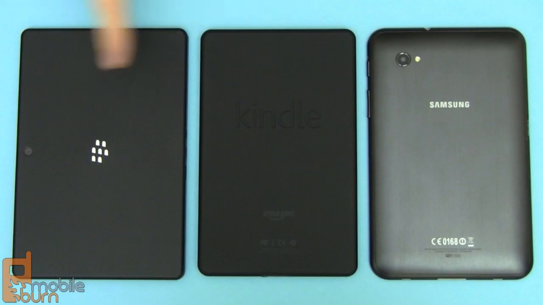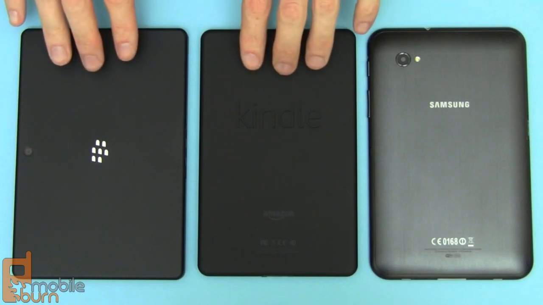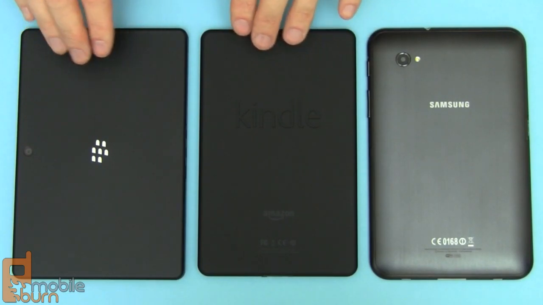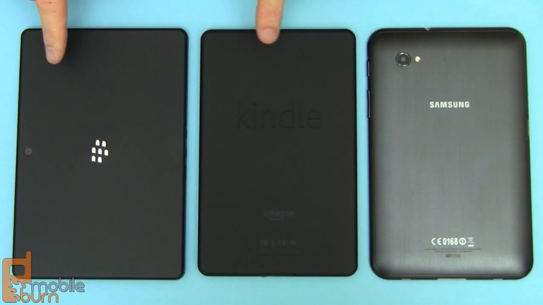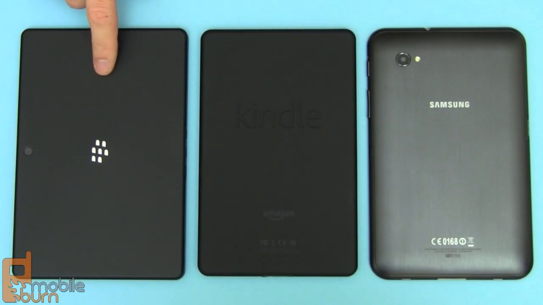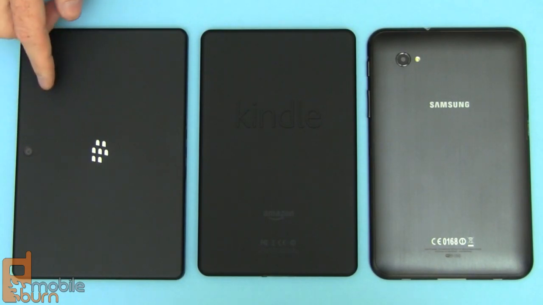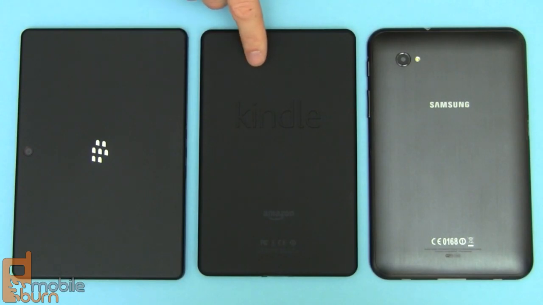So here's the PlayBook, the Kindle Fire, and the Galaxy Tab 7.0 Plus side by side, but face down this time. You can see the PlayBook and the Kindle Fire both sport a soft touch rear paint. Very simple designs. They share a lot in terms of design, although the PlayBook is a couple millimeters wider and longer. It does have a camera though, and volume controls and things like that the Kindle Fire just totally lacks.